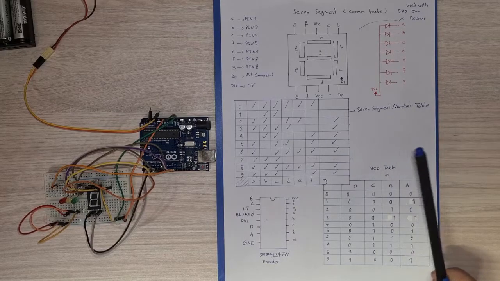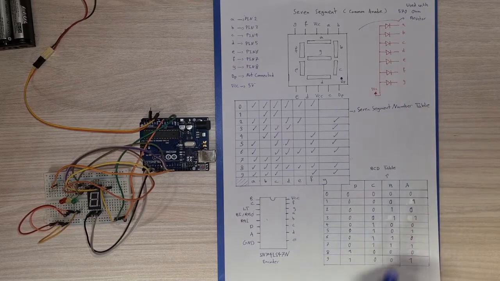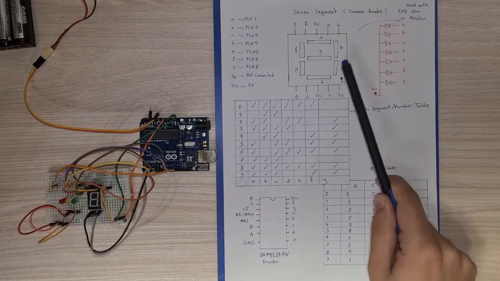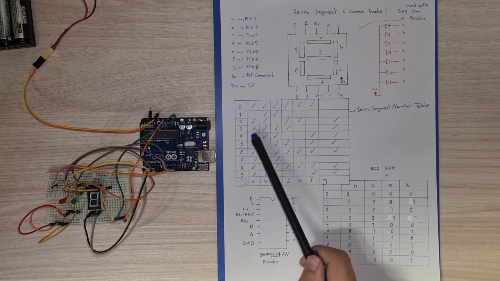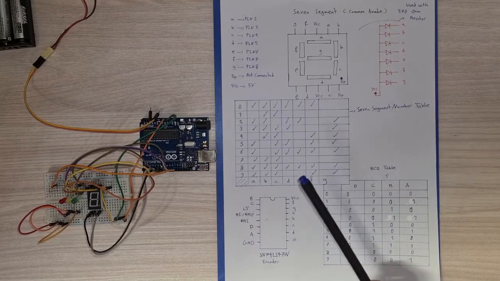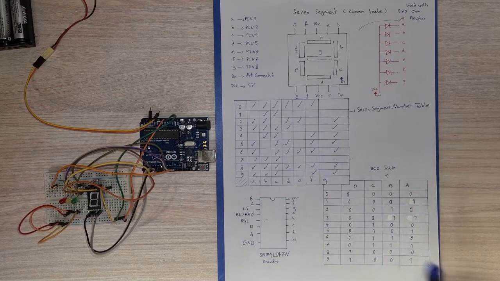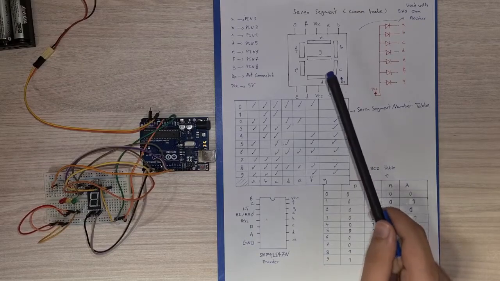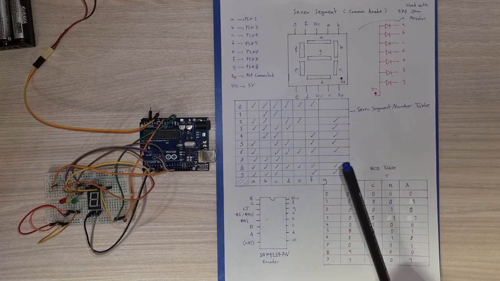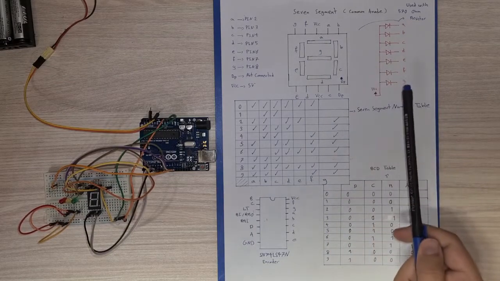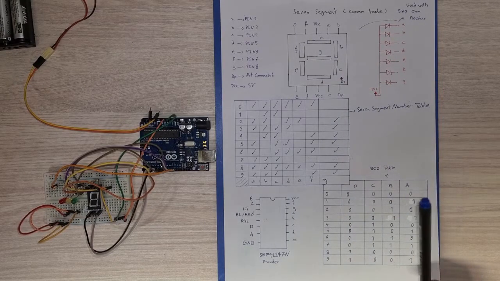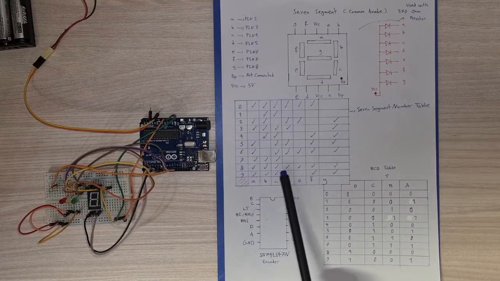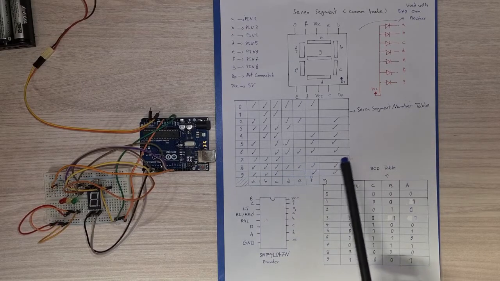And here's a difference. If you're using a common anode 7 segment, then in this table, if I say you should turn on, for example, the A segment, if it's common anode, you should turn off that segment. It's inverted. So this table is for the common cathode.